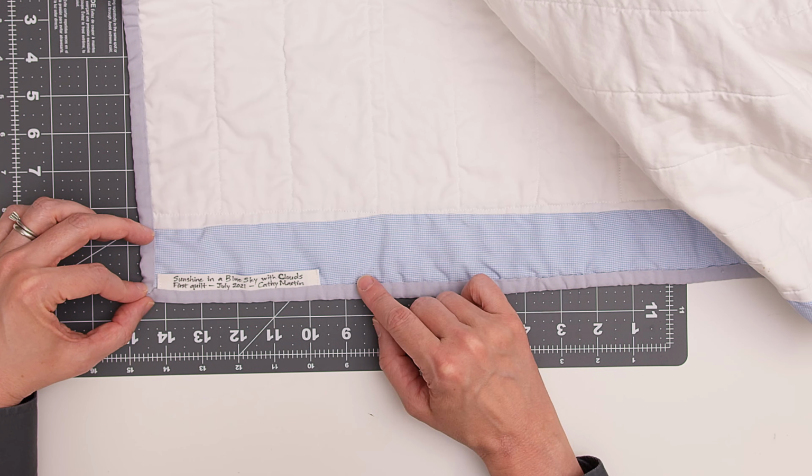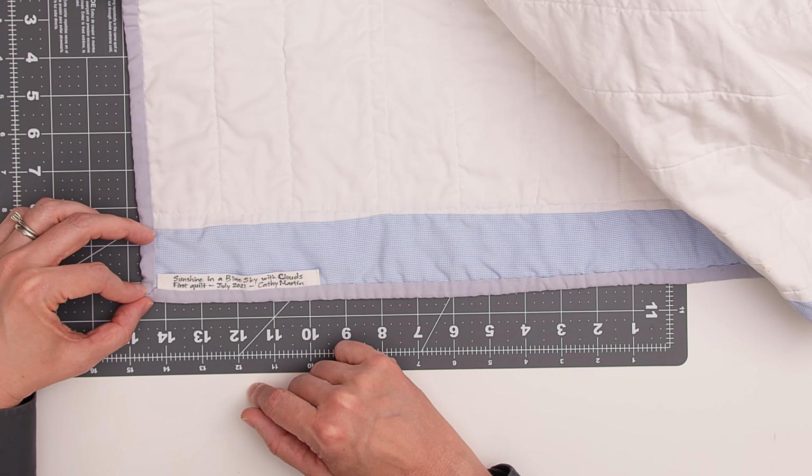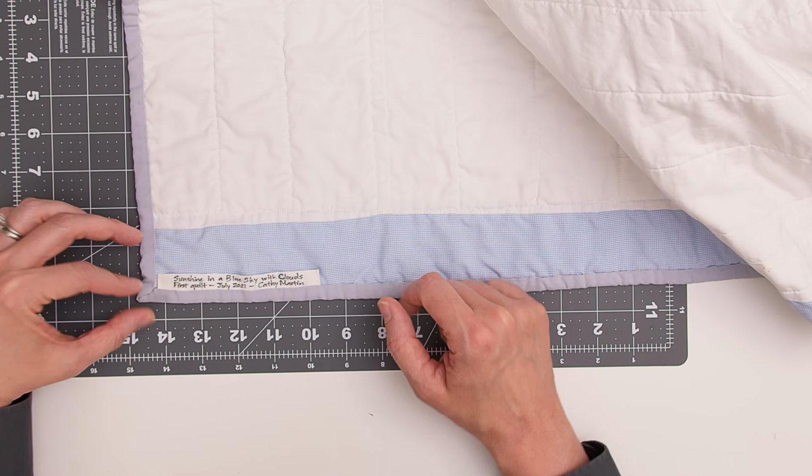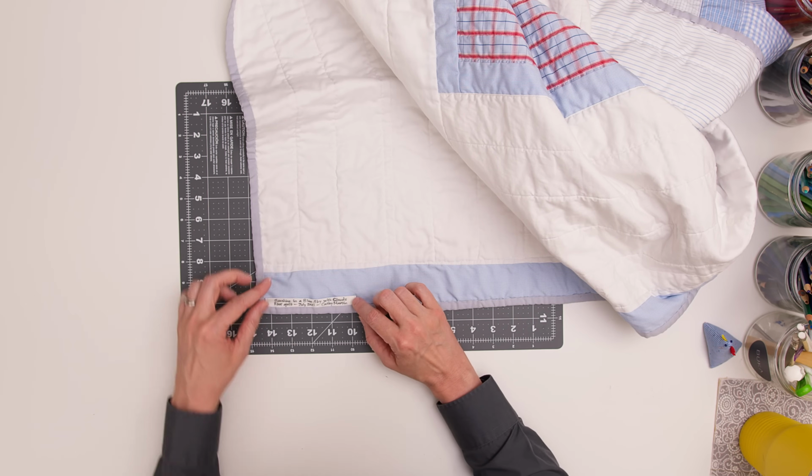But the quilt label itself, it needs a title, it needs a date, and it needs your name. And so that's what I put on it. Sunshine in a Blue Sky with Clouds. First quilt, July 2021, Kathy Martin. There it is. And it's funny to me because I don't know if you can tell, it's very small. It's very small. And I wrote in tiny little writing. And I'll talk about pens that I use in just a few minutes.